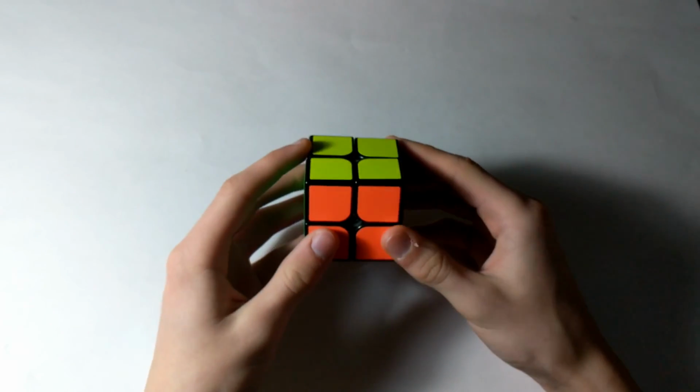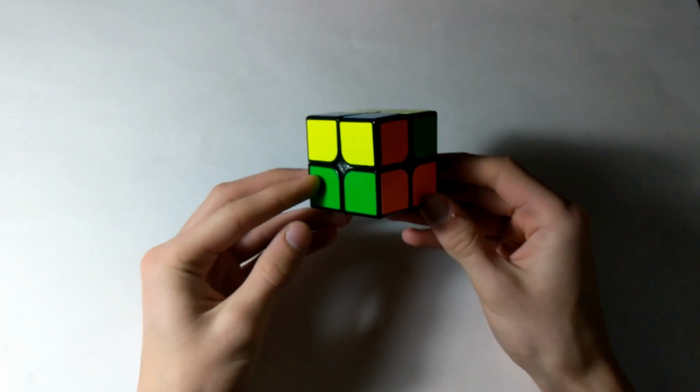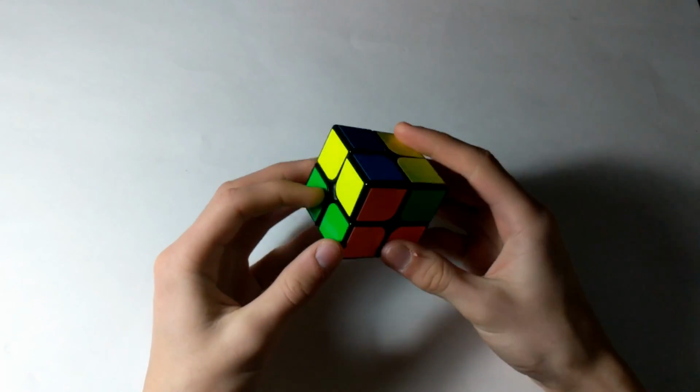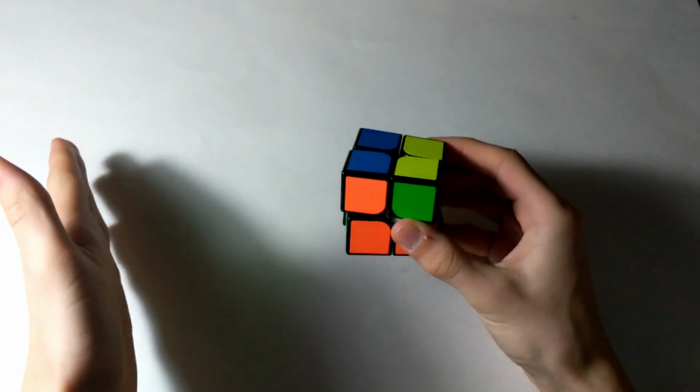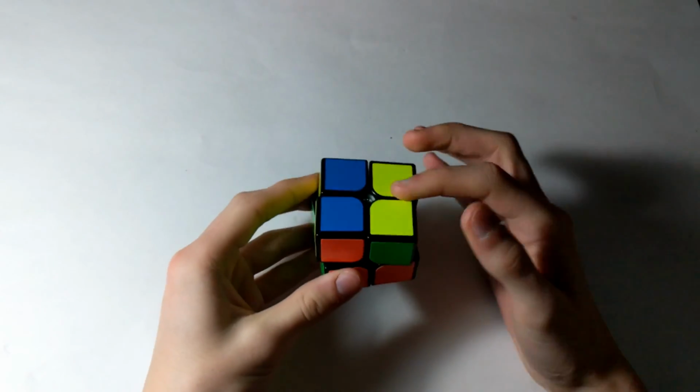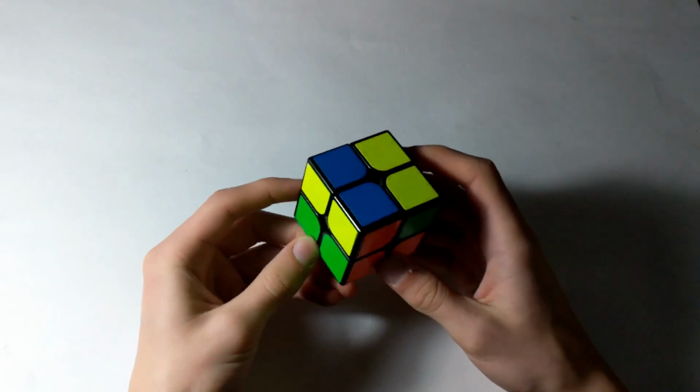So for all of the cases, we are going to be holding our 2x2 like this the whole time. With the one yellow bar on the left hand side pointing out and one on top here on the right. So this is how we're going to be holding our cube for all of these cases.